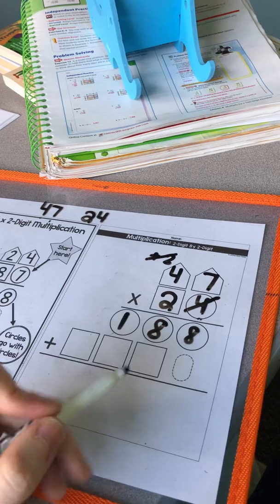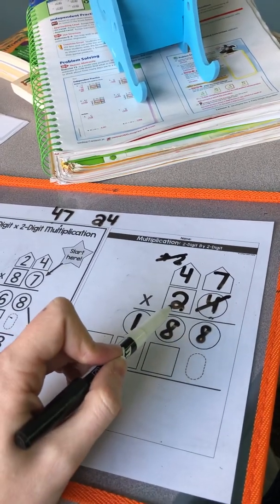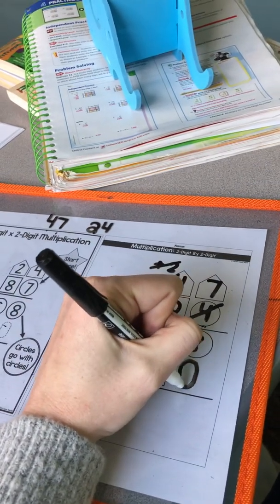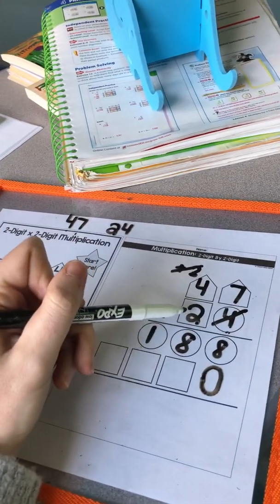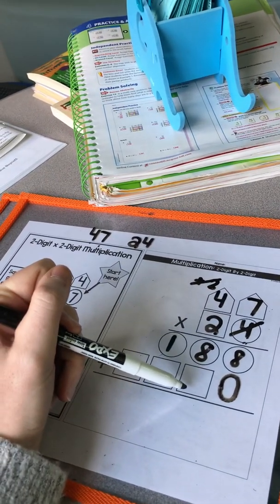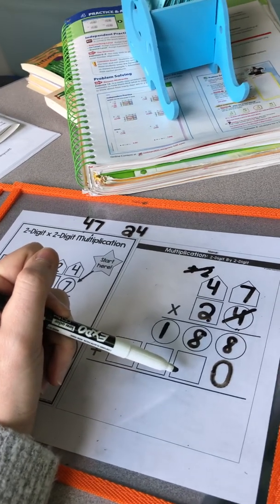So some people know that we need to drop that 0 because now we're going to be multiplying in the tens place. You can drop that 0, or since now you're multiplying with the tens place, you're going to set your answer for that multiplication problem in the tens place. And our process begins again.